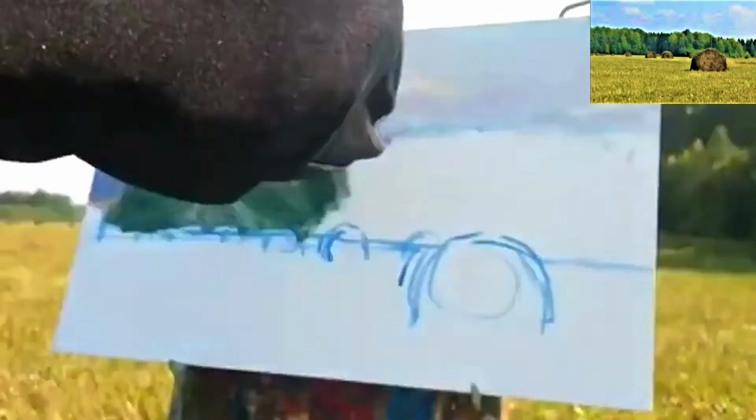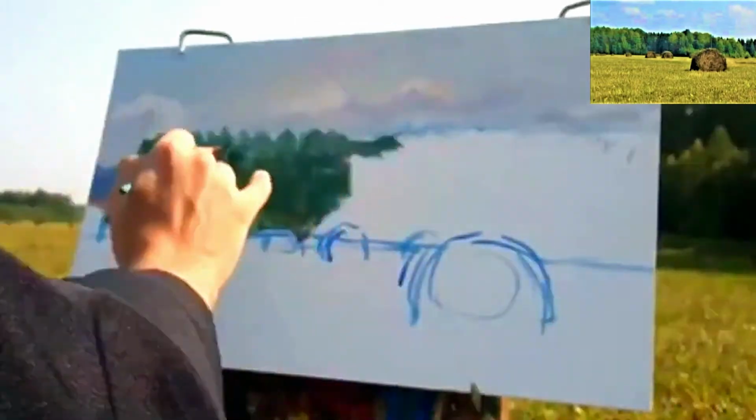Next, I paint the edge of the forest. Use bright green, and add ultramarine for a cooler shade. I paint all this in general terms at the beginning. Prepared the background for a field with hay.